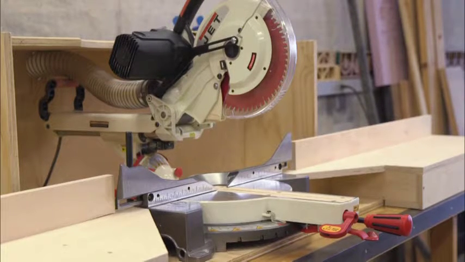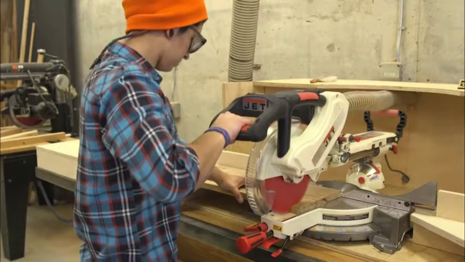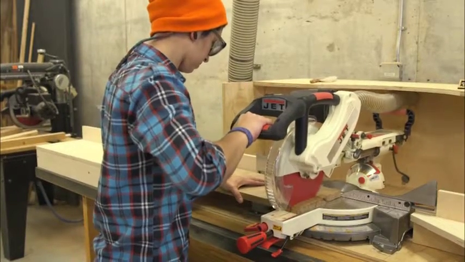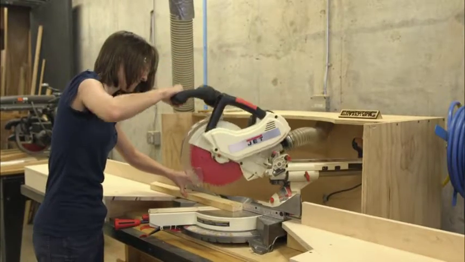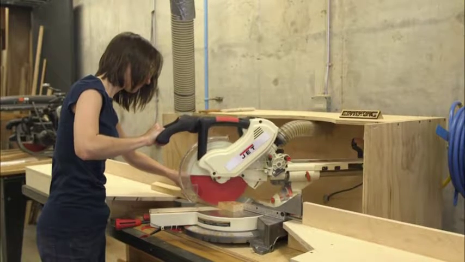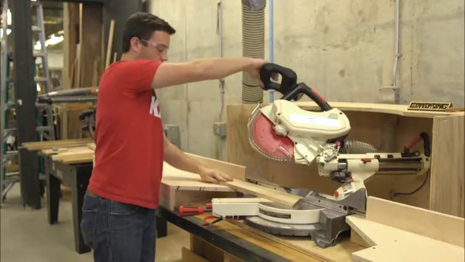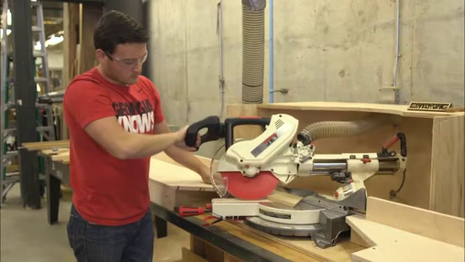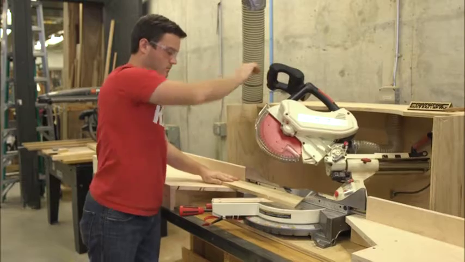You can either make a cut straight across, cut at an angle, or cut at a combination of the two angles. If both the miter angle and the bevel angle are at 90 degrees, then the cross-cut will be made straight across the material. If either one of the miter angle or the bevel angle is set at 90 degrees, but the other is set at an angle other than 90 degrees, then you're making a miter cut. If both the miter angle and the bevel angle are set to an angle other than 90 degrees, then you're making a compound miter cut.